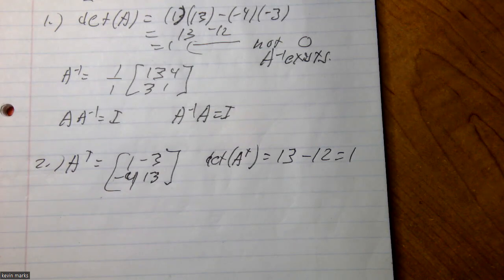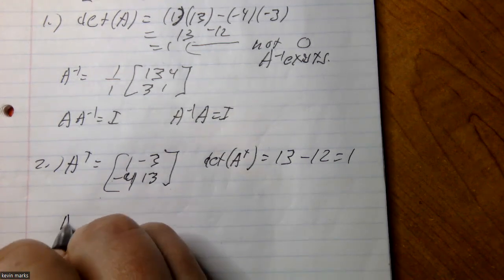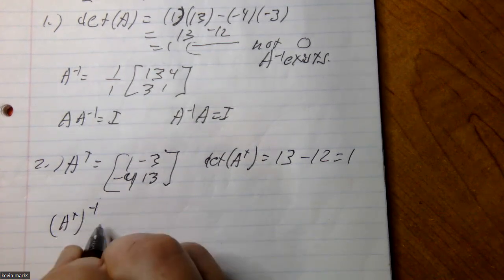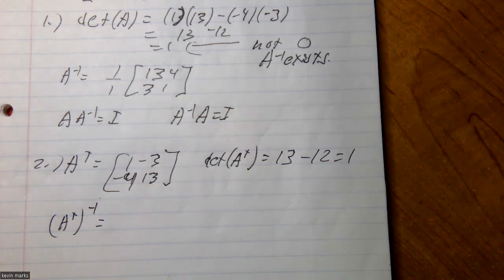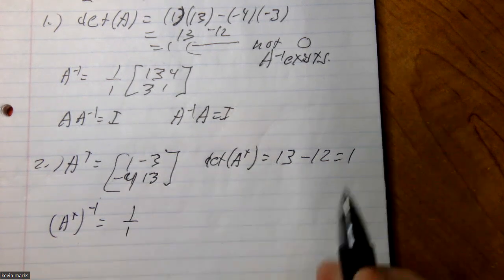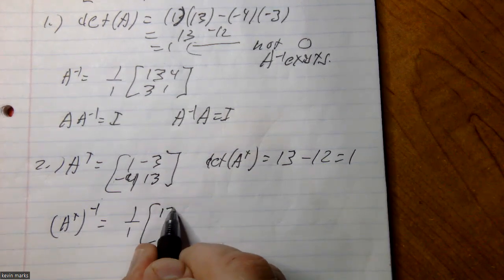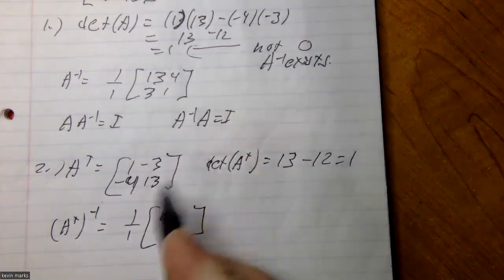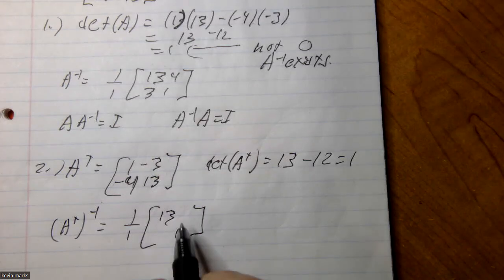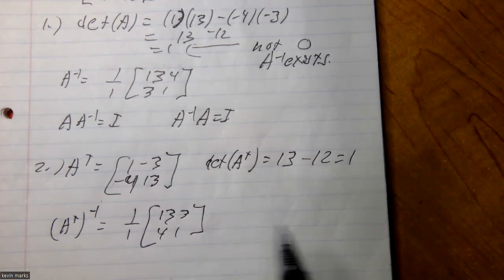Okay. It's worth talking about, but what would A transpose's inverse be? Well, again, it's 1 over the determinant. And then remember, you flip these. So this would be 13 and this would be 1. And then these you would change signs. So now this would be 3 and this would be 4.